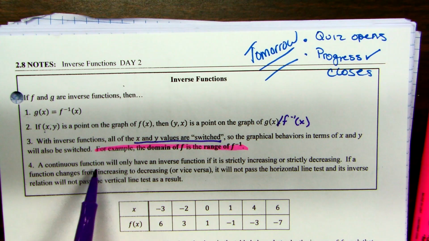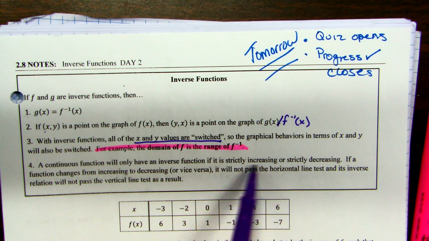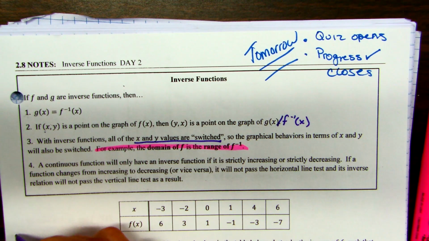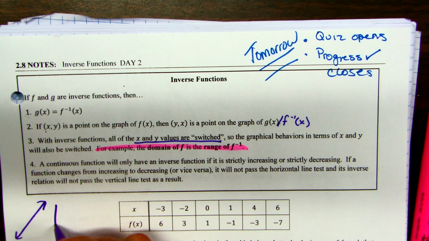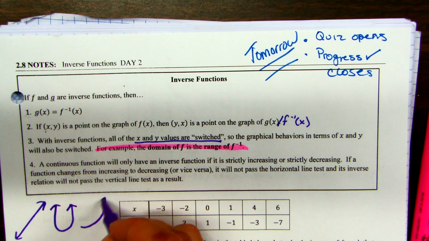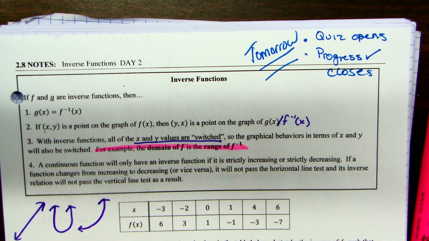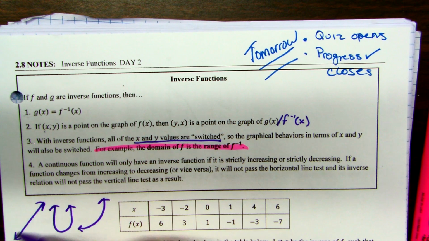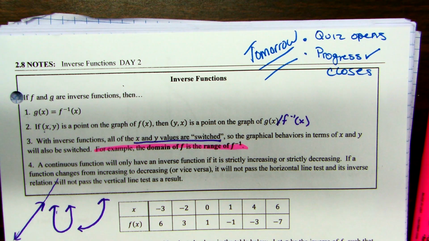Lastly, a continuous function, I'll come back to that, will only have an inverse function if it is strictly increasing or decreasing. Guys, this is a continuous function. That's called a line. This is a continuous function. It's called a parabola. This is a continuous function. It's called an exponential function. Continuous means there's no holes. It doesn't stop and jump over something. It goes on forever and ever. It's continuous, okay? So remember, this is important, the language of this.